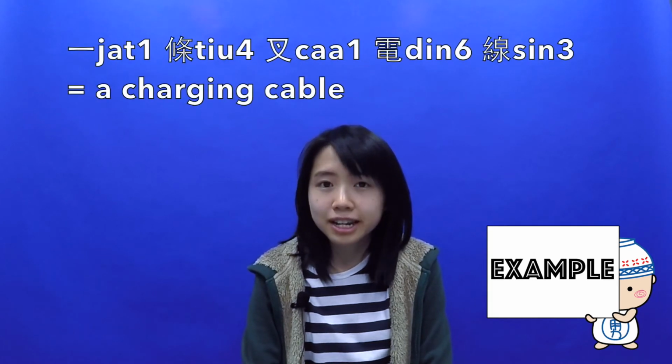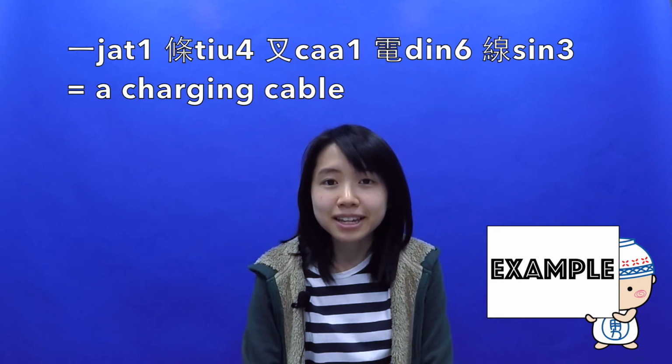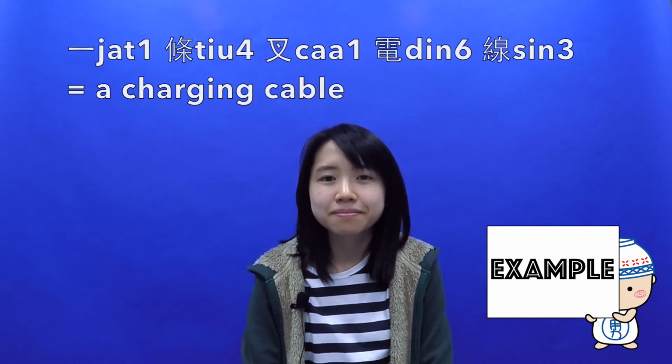something which is not a building but also tall and thin, you can use 條. For example, a charging cable, 一條叉電線.